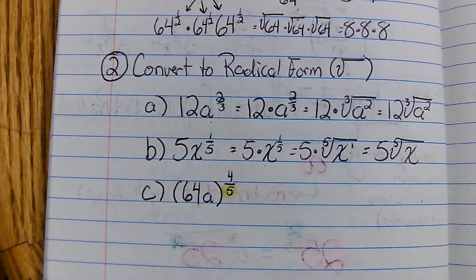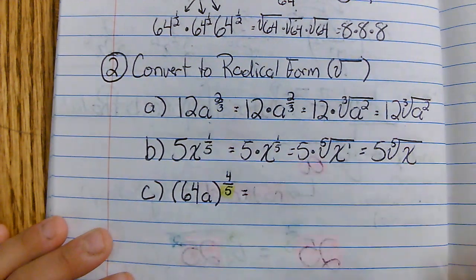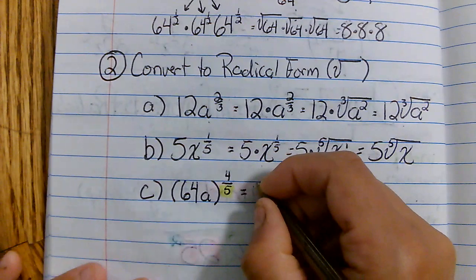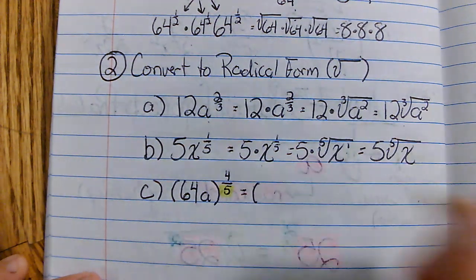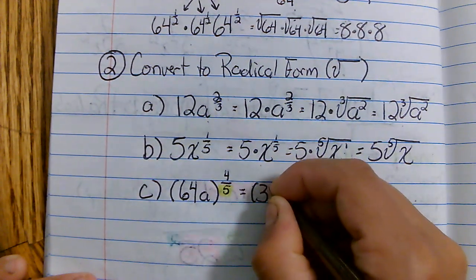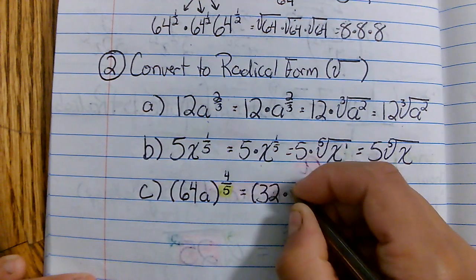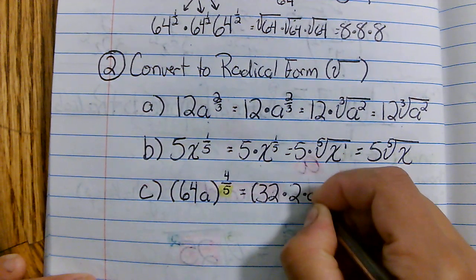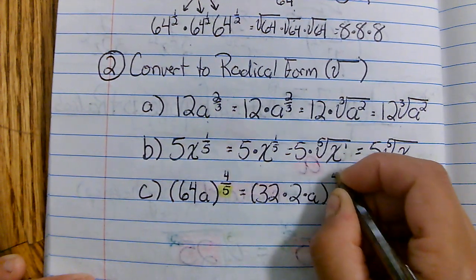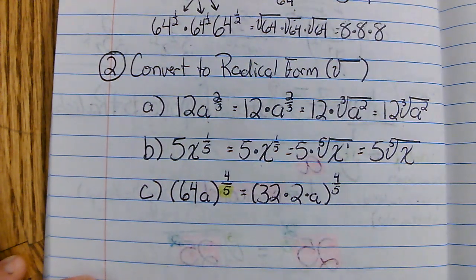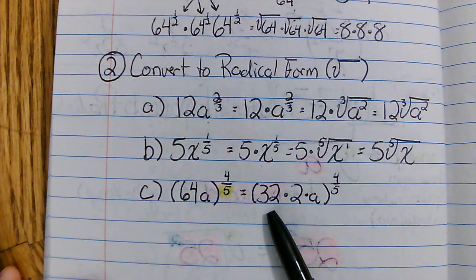Because I'm noticing, if I were to rewrite this, can I write 64 as 32 times 2 times a? Because I notice 32 can very nicely be broken up into 5 pieces.